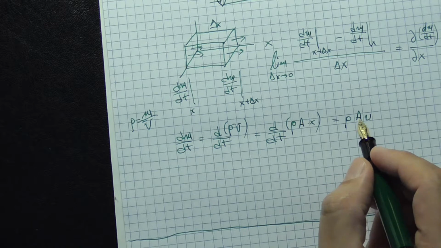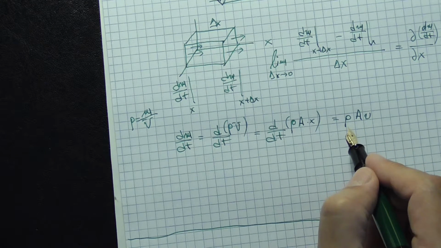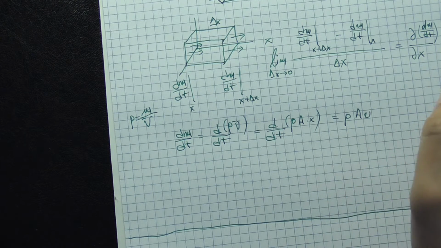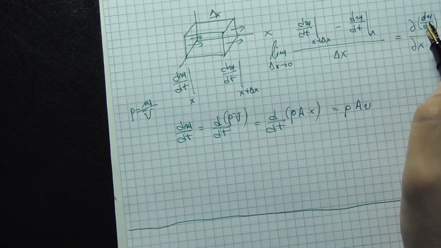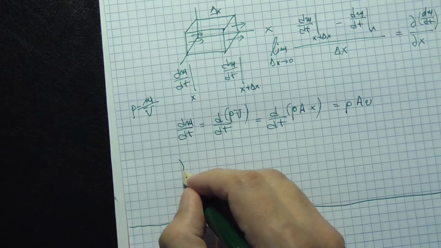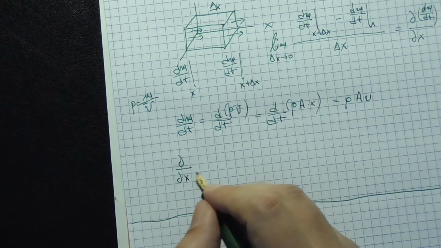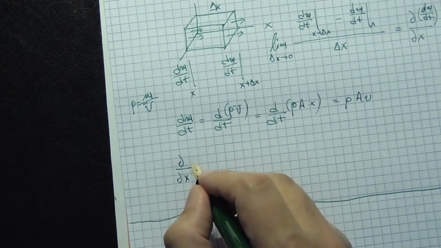So this has units of mass per unit time. And I will use this here, and this is in one direction, in the x direction.